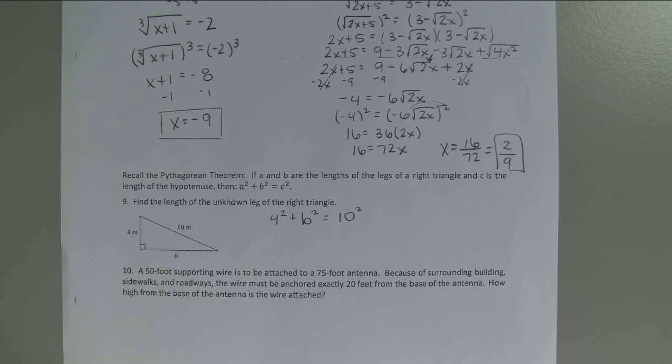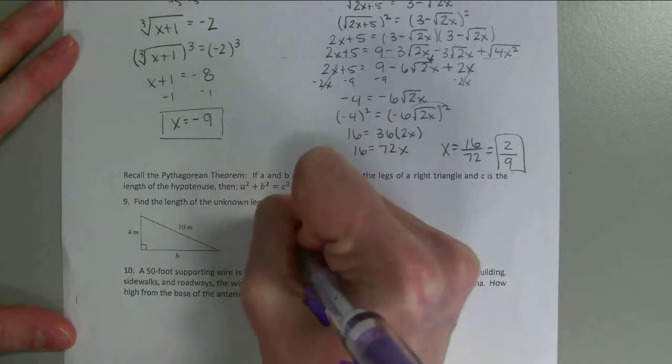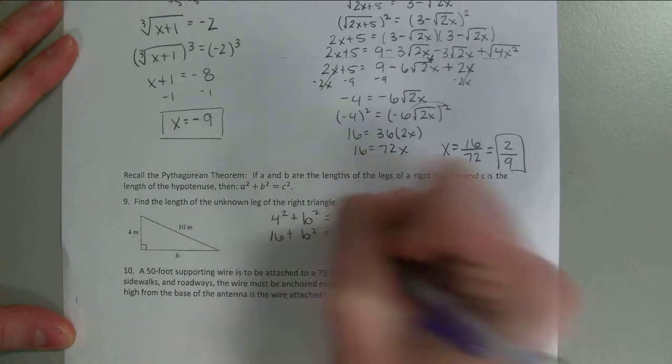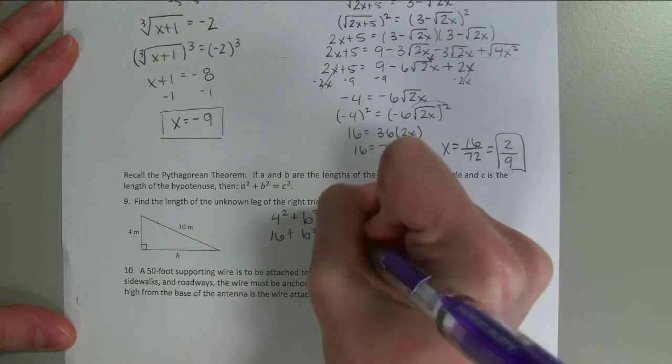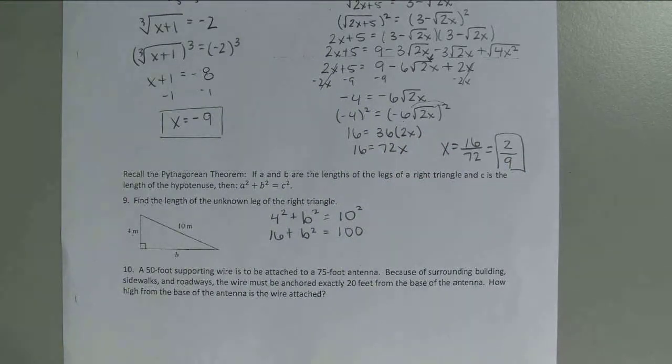So PEMDAS, let's take care of our exponents first. What's 4 squared? 16. Do we know b? No, so he's going to stay b squared. And then what's 10 squared? 100. And then we want to get b by itself, so we're going to subtract the 16 over.